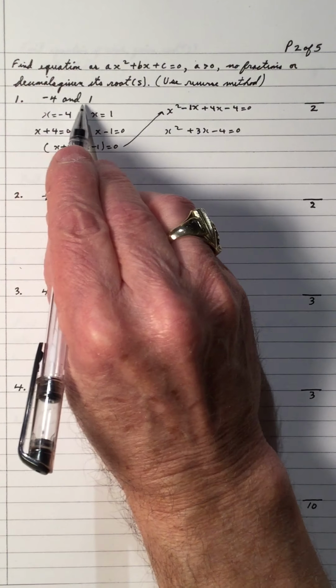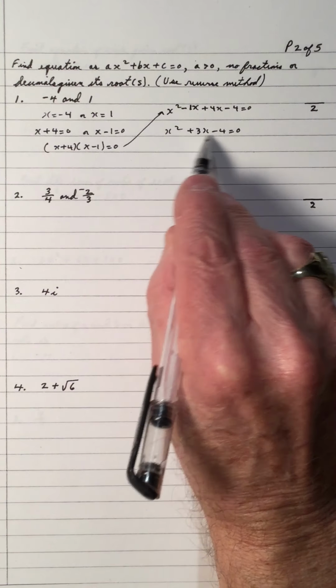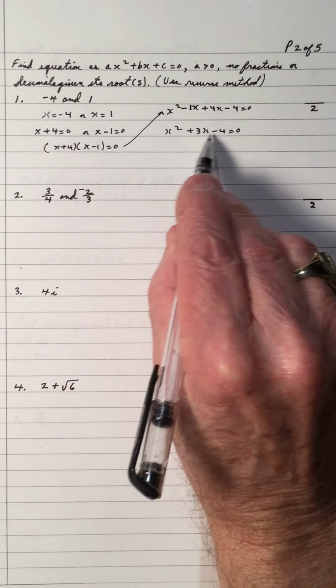And again, if you subbed each of these roots in here, you would get both sides balancing out. So if you have this equation, give yourself a mark. If you have the final equation, give yourself 2 marks.